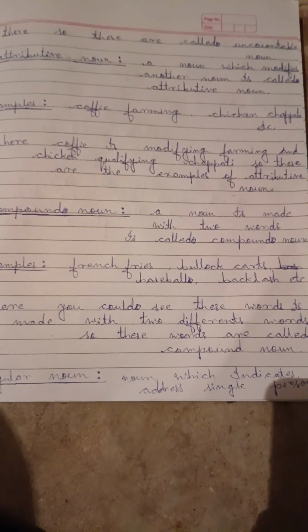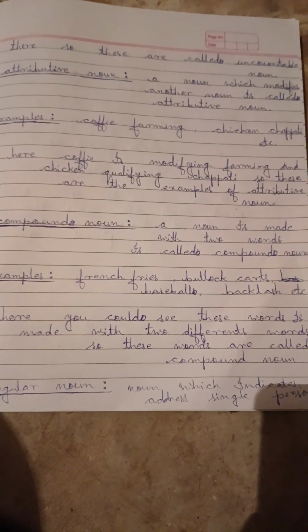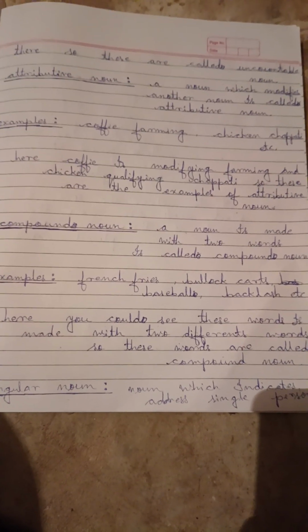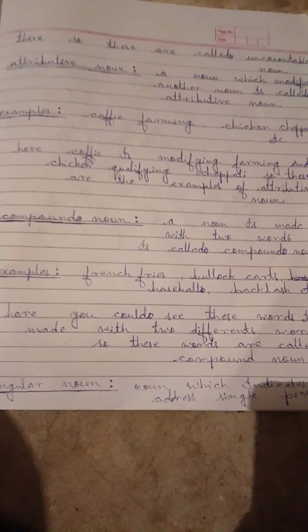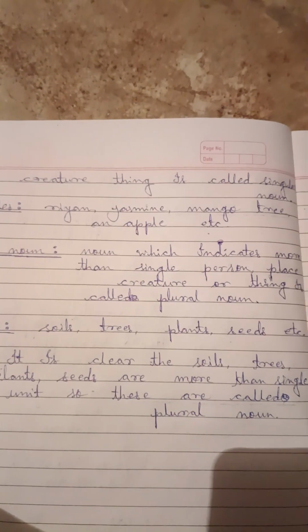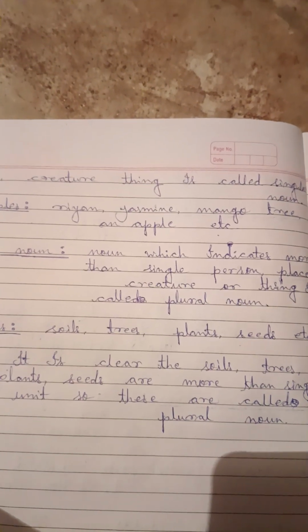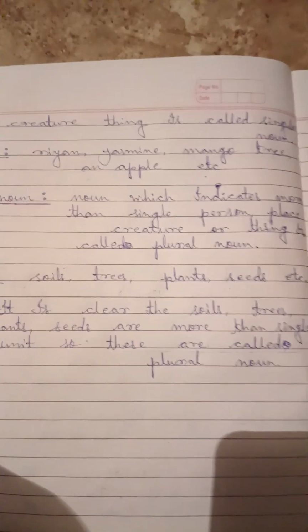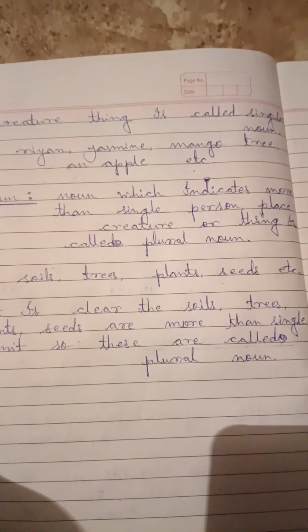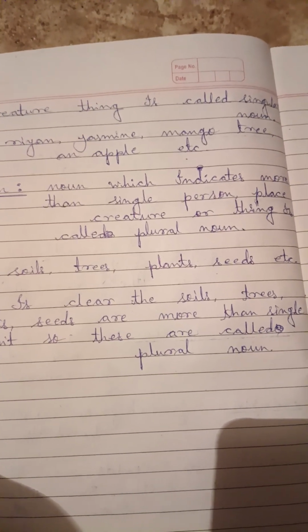Now let's get into singular noun and plural noun. What is a singular noun? Noun which indicates or addresses a single person, place, creature or thing is called a singular noun. Examples: Ryan, jasmine, mango tree, an apple, etc. Here we could see these are the examples of a single thing.